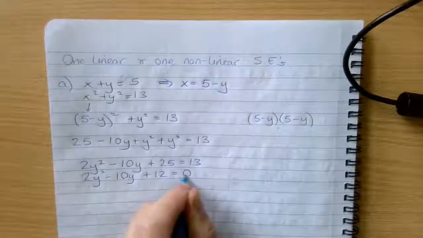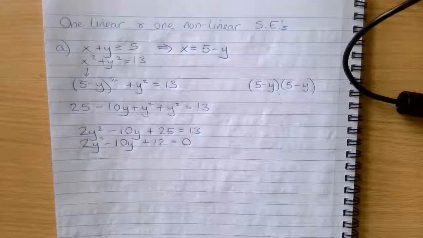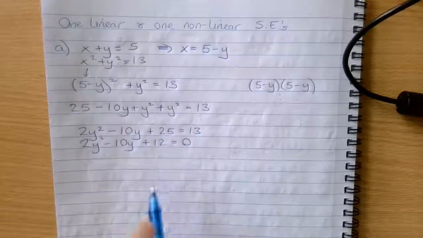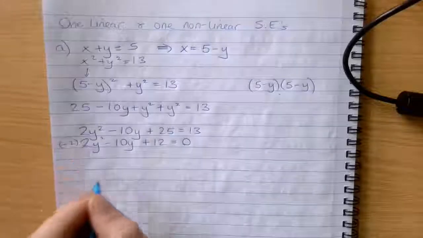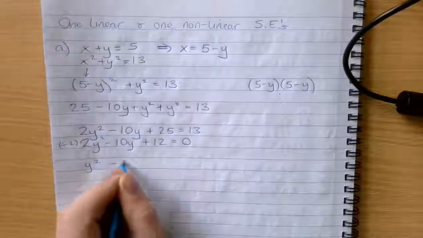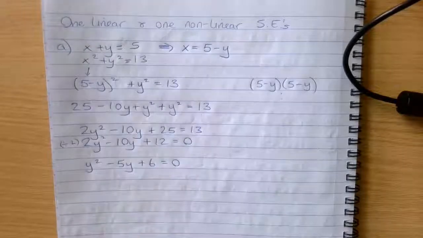Now, to try to find my factors of this might be quite difficult since they are all big numbers. You can notice here I can actually divide across by 2, and that'll just make the numbers a bit smaller for myself. So I've got y squared minus 5y plus 6 is equal to 0. So that just makes it a bit easier for myself.